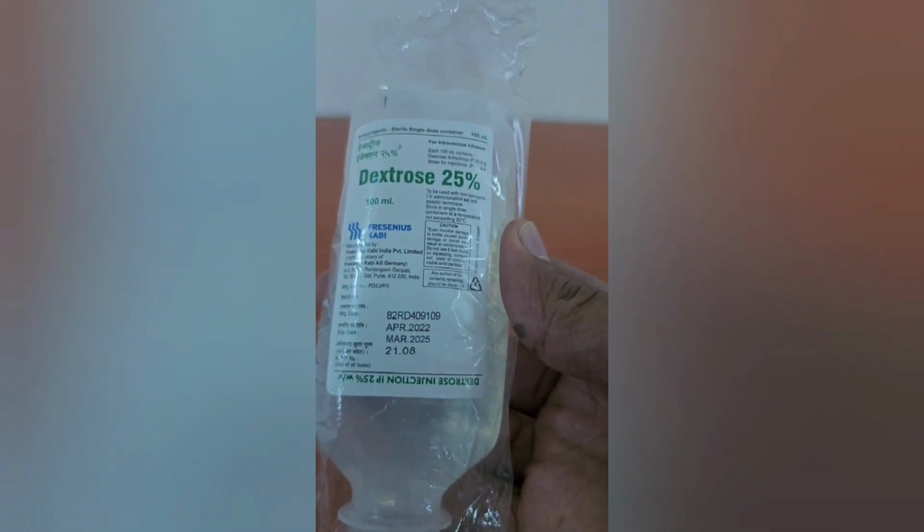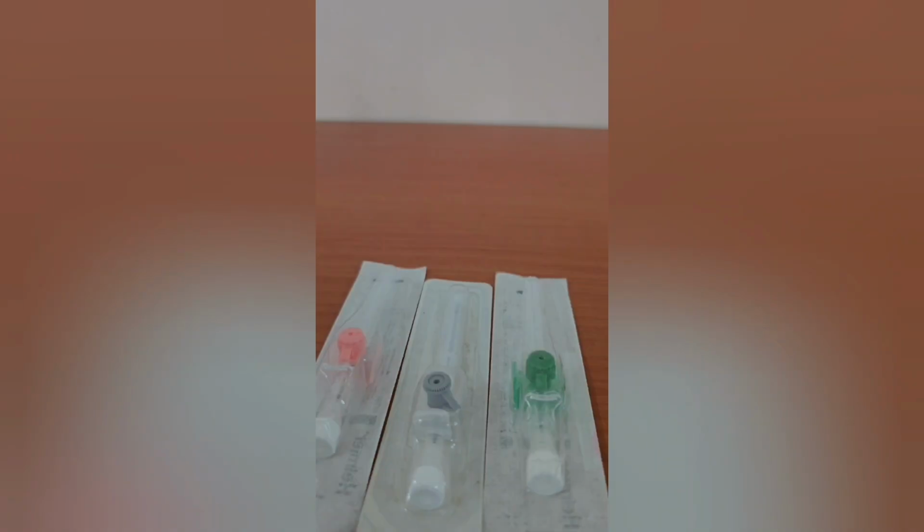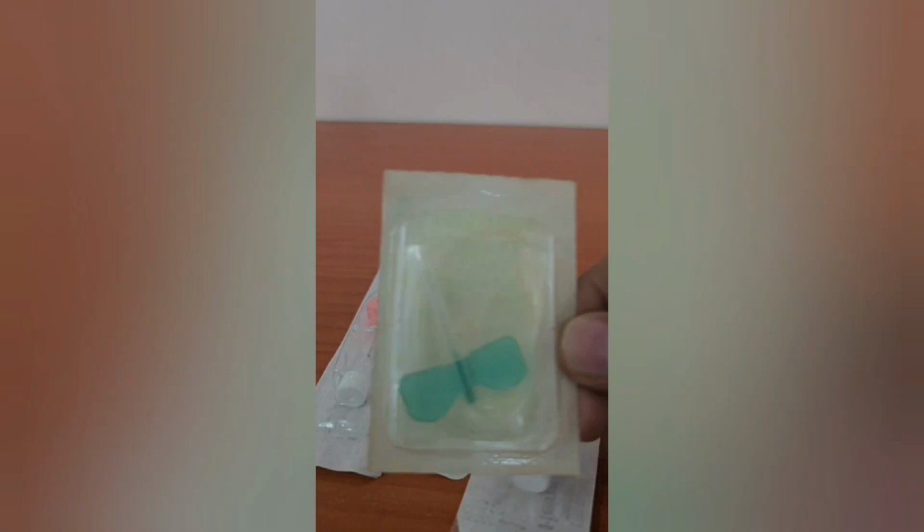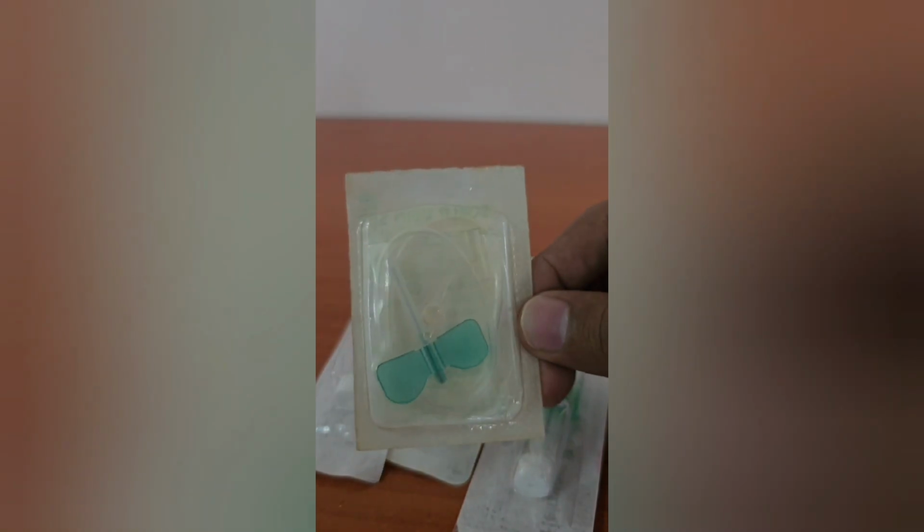Next is IV infusion. For this, we will be using solution, for example dextrose, and an IV drip set and venflons. There are 2 types of venflons. One is a normal venflon used in regular patients, and a butterfly venflon used in case of emergency conditions.